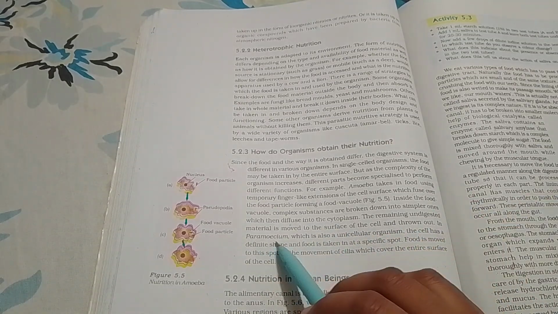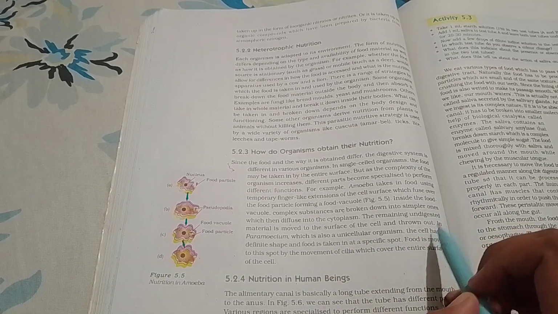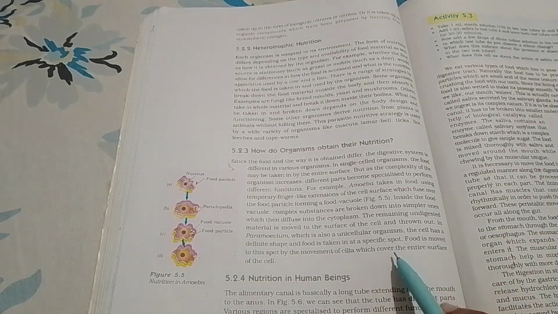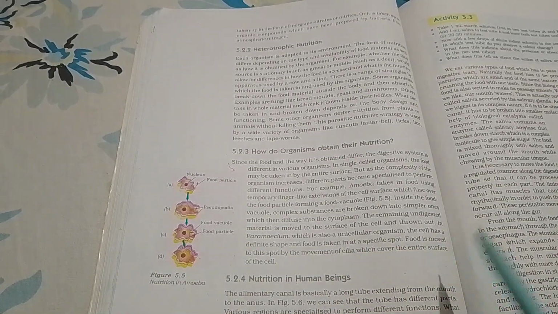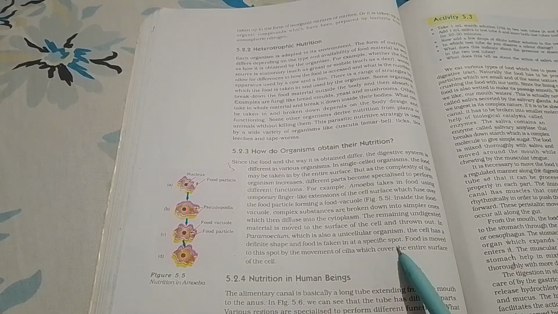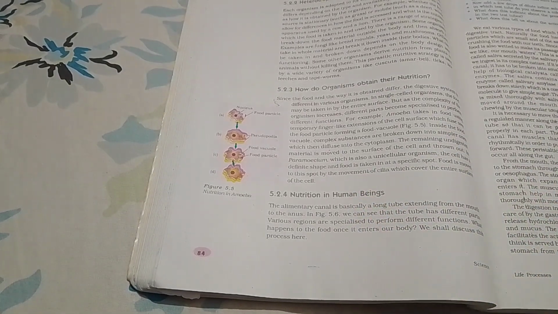In paramecium, which is also a unicellular organism, the cell has a definite shape and the food is taken into a specific spot. Food is moved to this spot by the movement of cilia which cover the entire surface of the cell. In the next video we will be looking at nutrition in human beings.